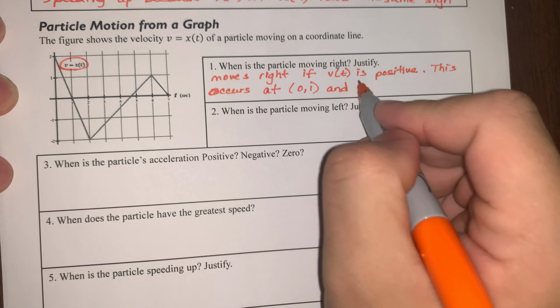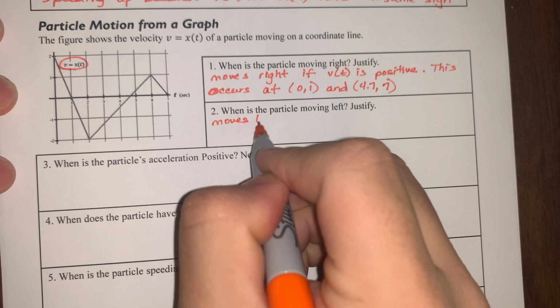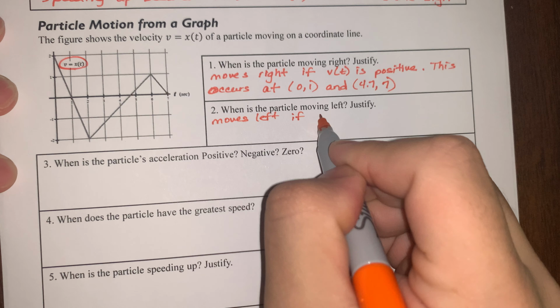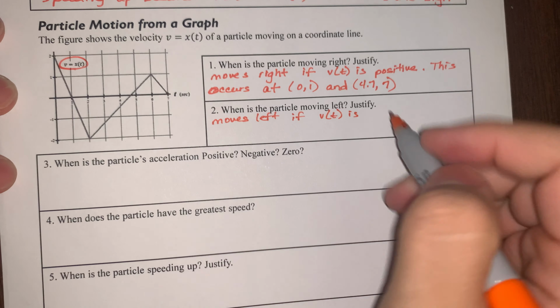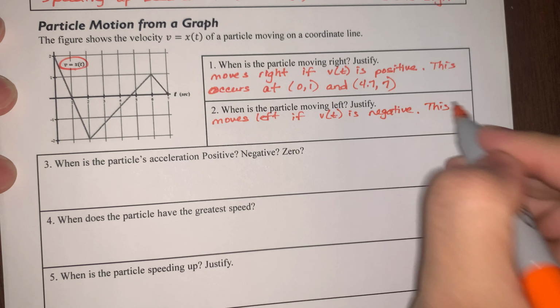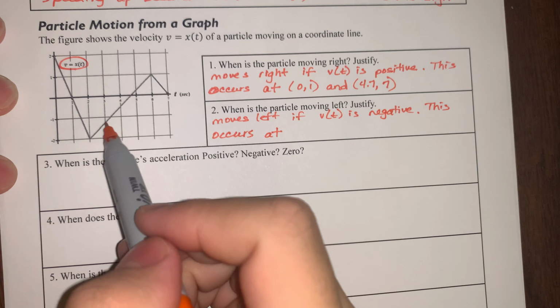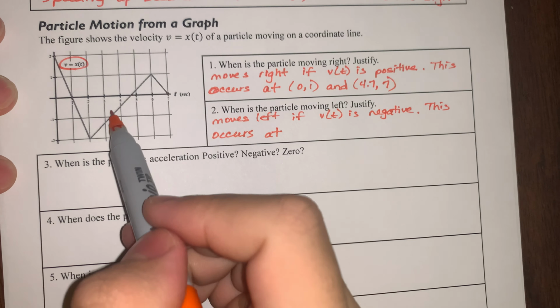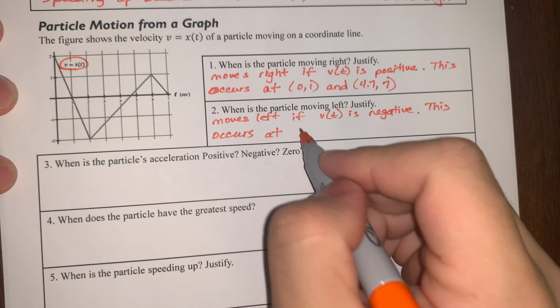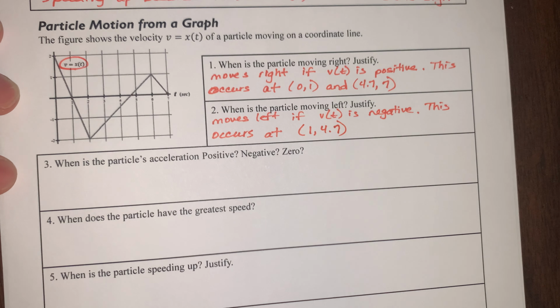Now for this one, it's saying when is the particle moving left? Justify. So we know that it moves left if the velocity is negative. Now this occurs in the interval from 1 to 4.7, because that's when it's below the x-axis. So 1 to 4.7.